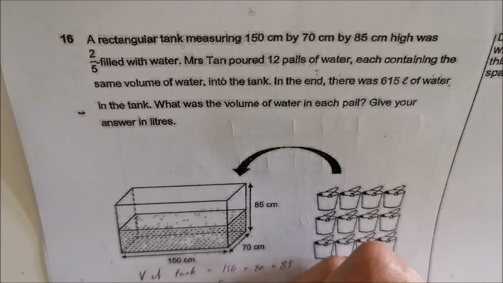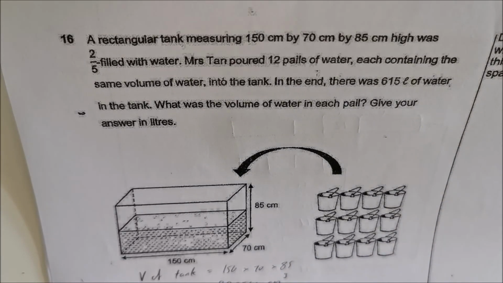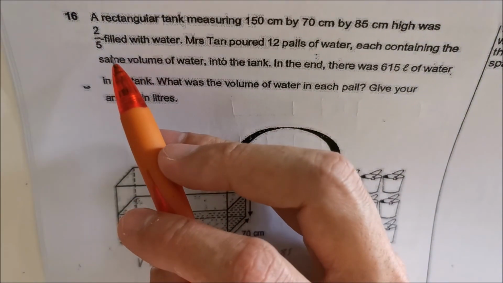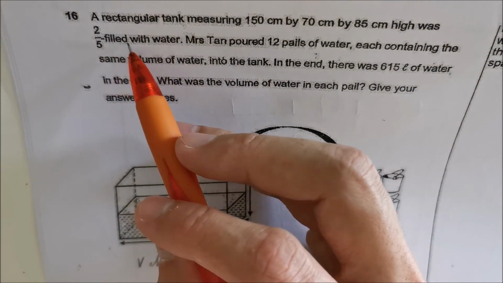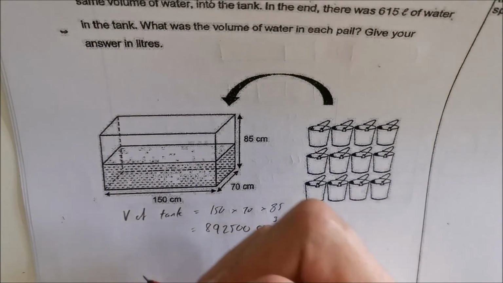So I can get the total volume, which is 892,500 cubic centimeter. Okay, then next, because the tank is only 2/5 filled with water, right? So what is actually being filled with water?